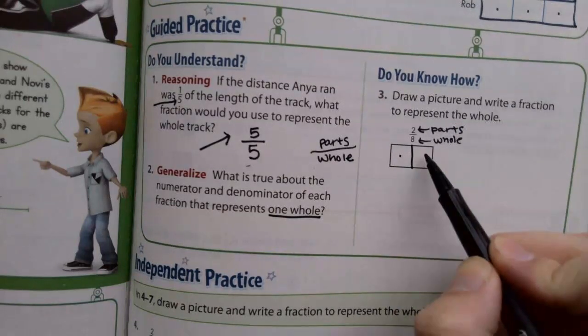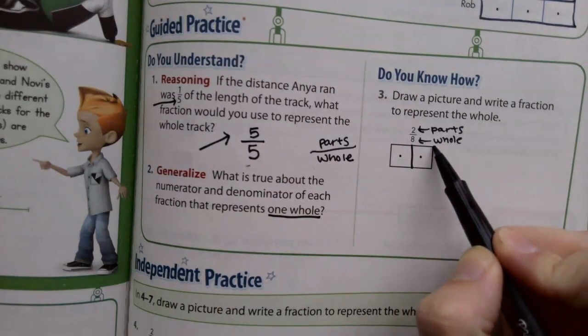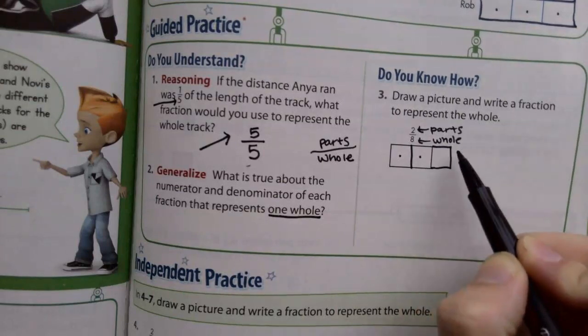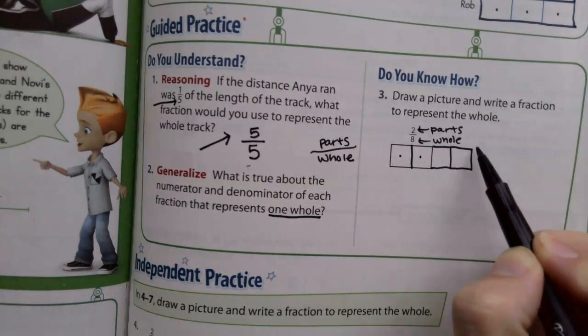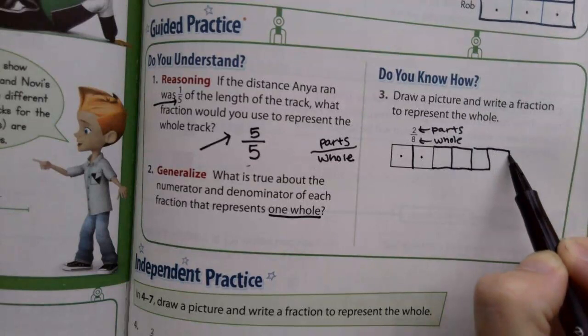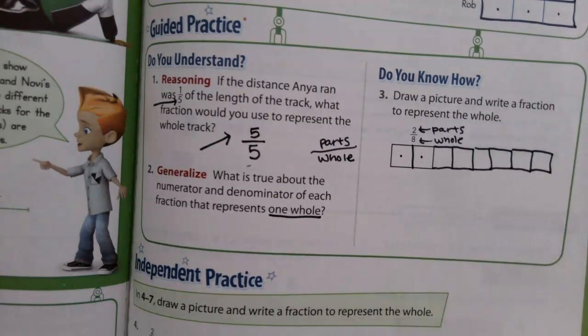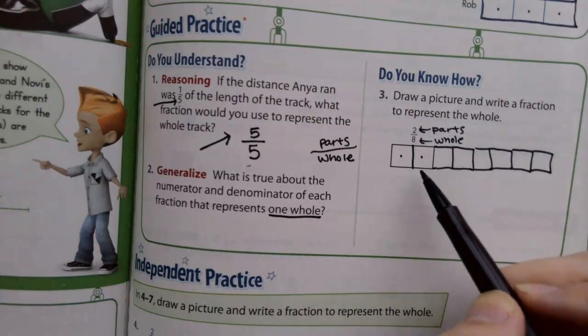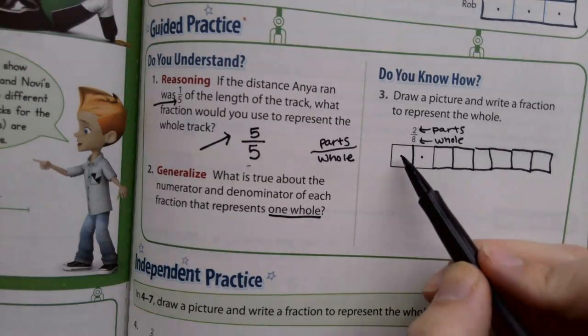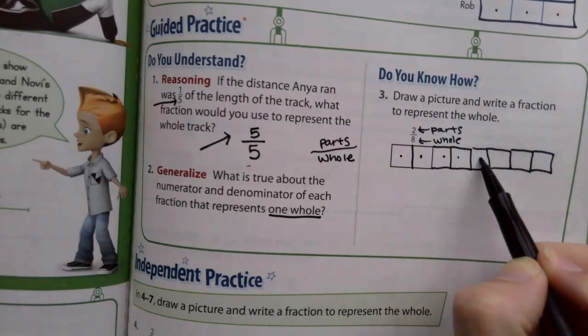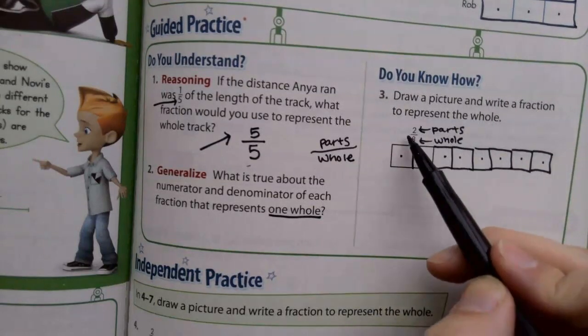So I have 1, 2, and they all have to be equal. 3, 4, 5, 6, 7, 8. Go ahead and write out all those parts. The whole has 1, 2, 3, 4, 5, 6, 7, 8.